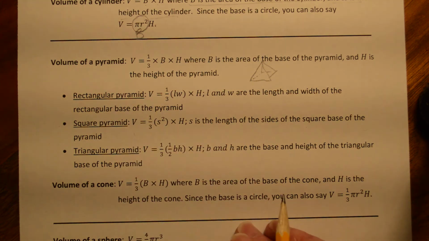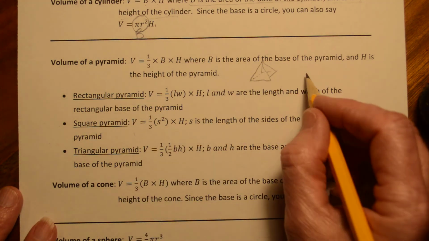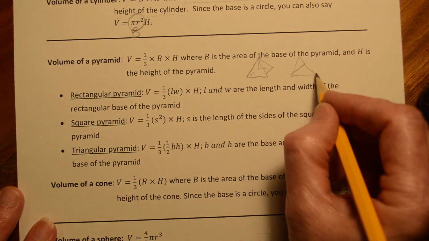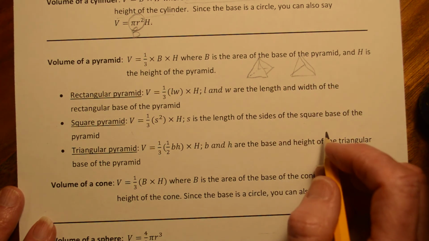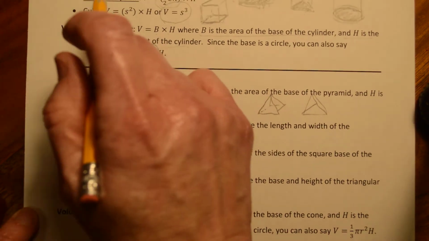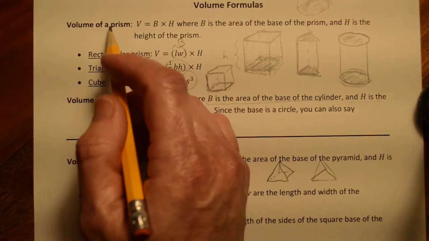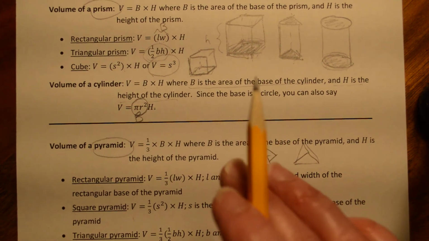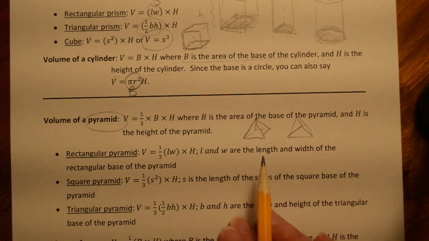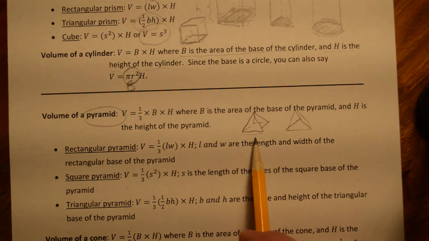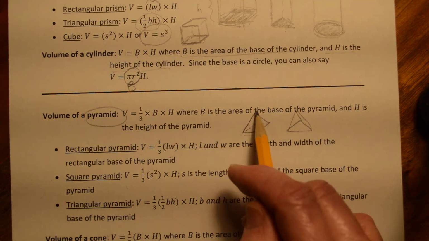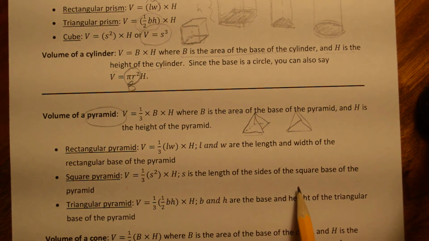Actually, there's two separate categories for that. If we have a triangular prism, that would be a triangular base, and they all meet at one point at the top. All right, so the difference between a prism, which we just looked up here, and a pyramid, which we're looking at here, is in a prism we have two identical parallel bases, and in pyramids we just have a single base, and then from the vertices of that base, they all meet up at the top.